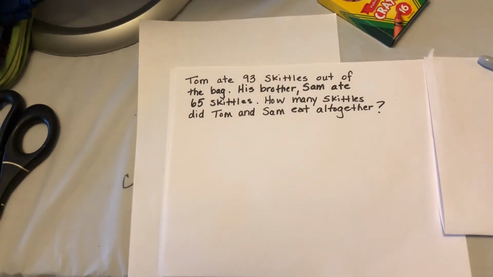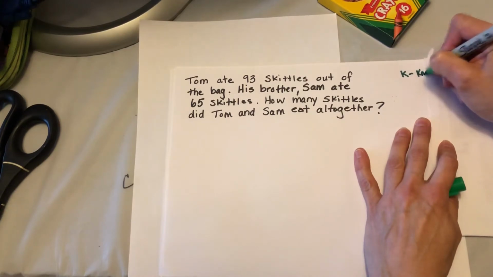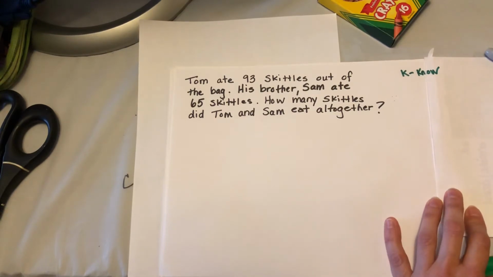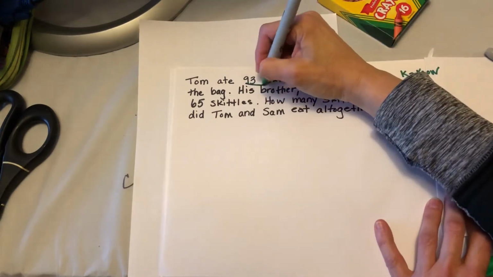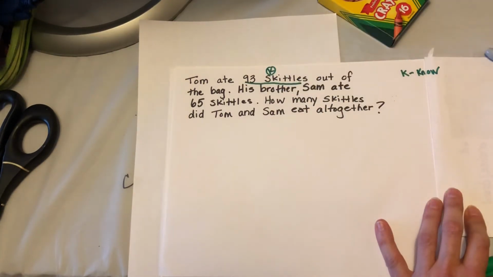So once I've read that problem, it's important for me to pull out the important information. I first need to think about, what do I know from this problem and what do I want to know? So what do I know? That's my K. And K is what I know. So when I look at this, I know that Tom ate 93 Skittles. That's not a question. That's not asking me anything. All that's doing is telling me something. That's a statement. There's this guy, Tom. He's eating 93 Skittles.